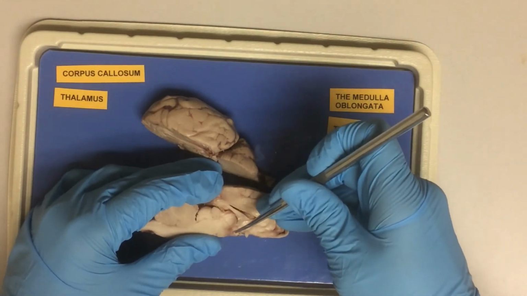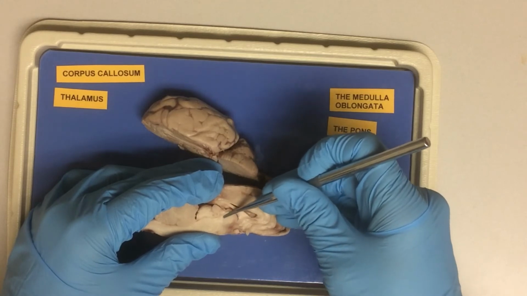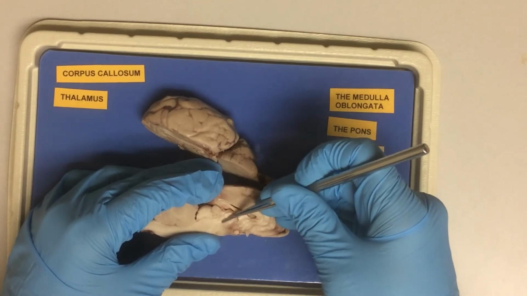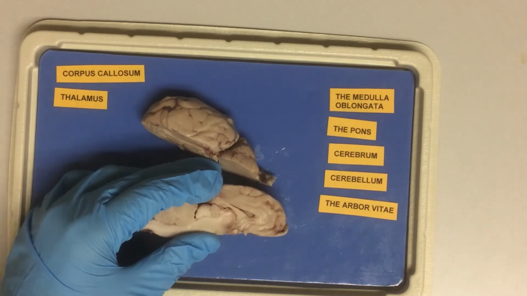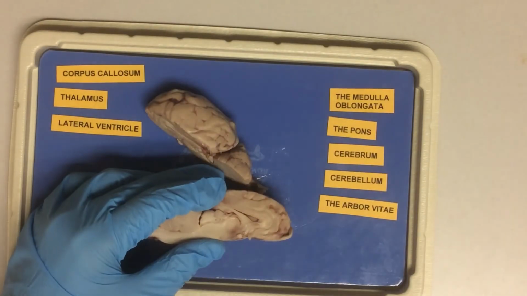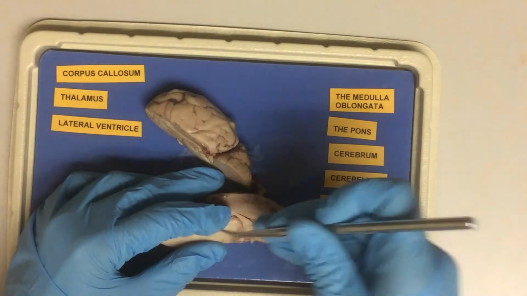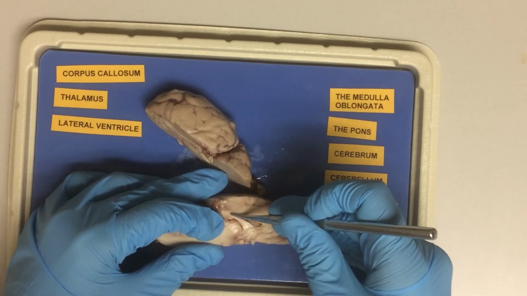Thalamus is located somewhere in the center, and we have discussed more about it in our lecture material. Also, note the empty space of the lateral ventricle.